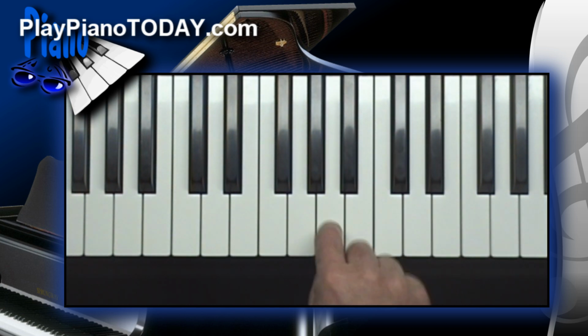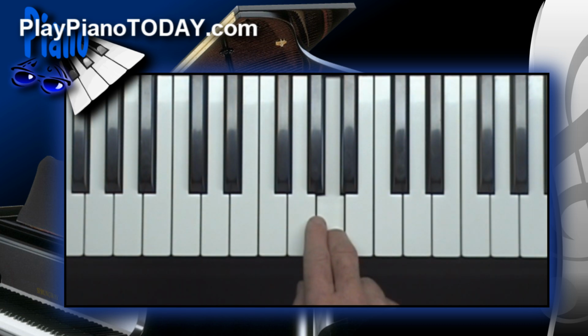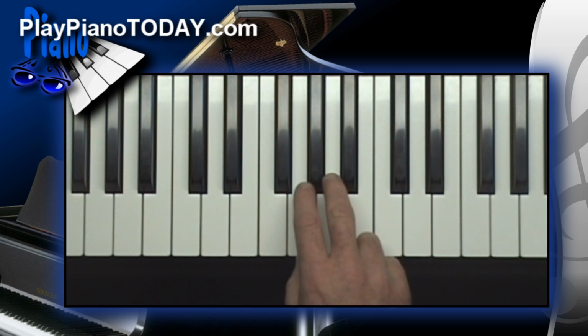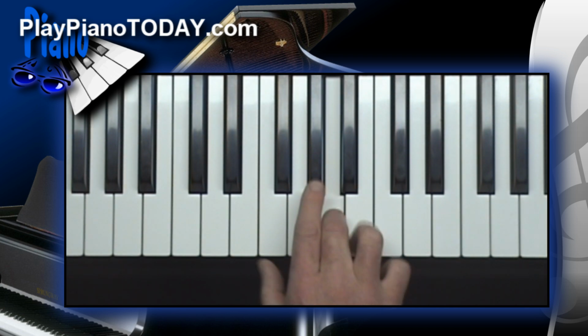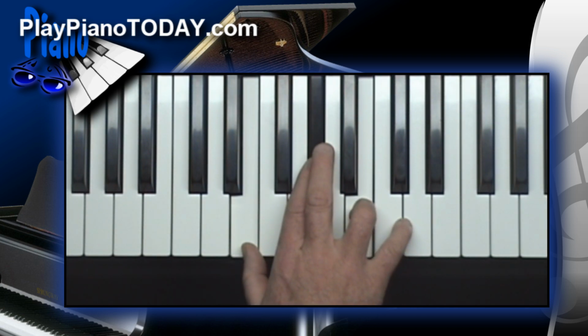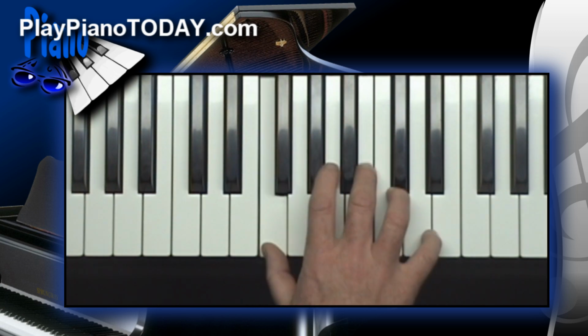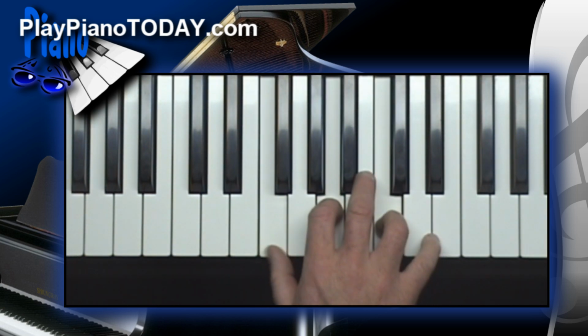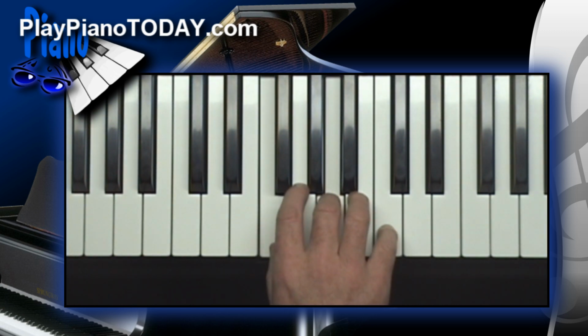Here's the question. A, the note A, is the third of what other major chord on the piano? Let me ask that again. The note A is the third of what other major chord on the piano? Is it the third of E major? No, obviously not. Is it the third of C sharp? No. How about F major? Hey, bingo, there it is. A is the third of the F major chord.